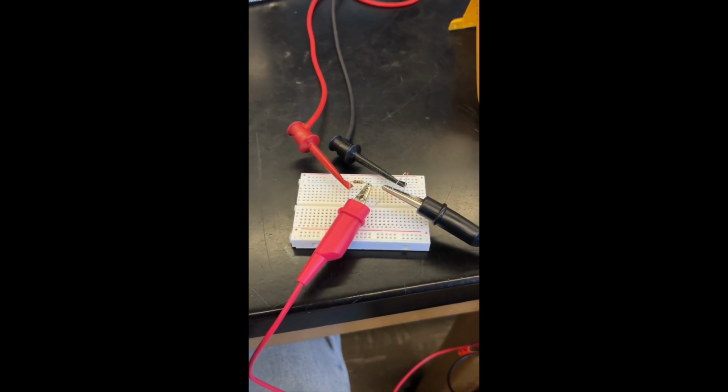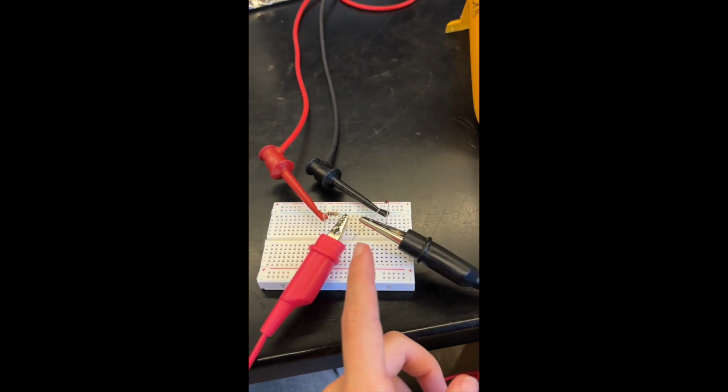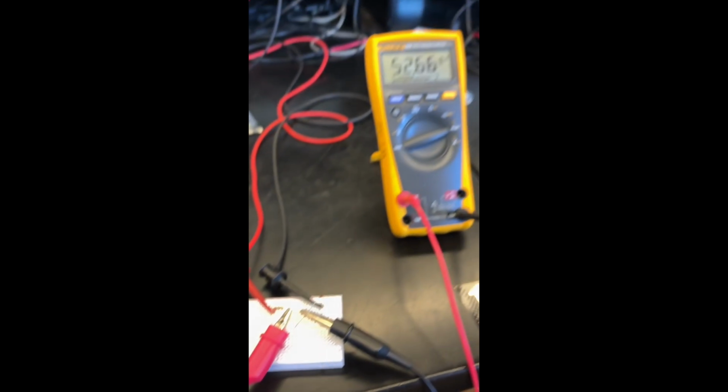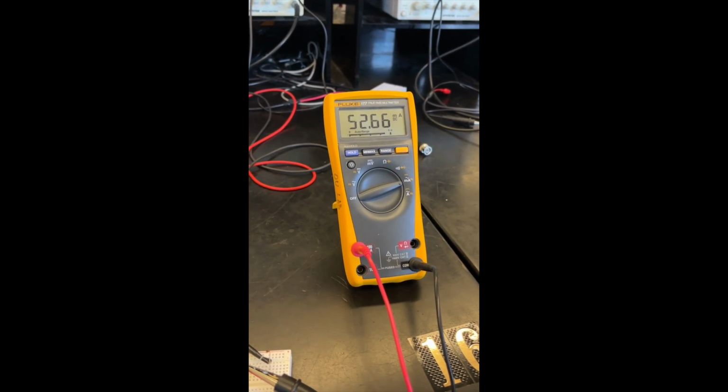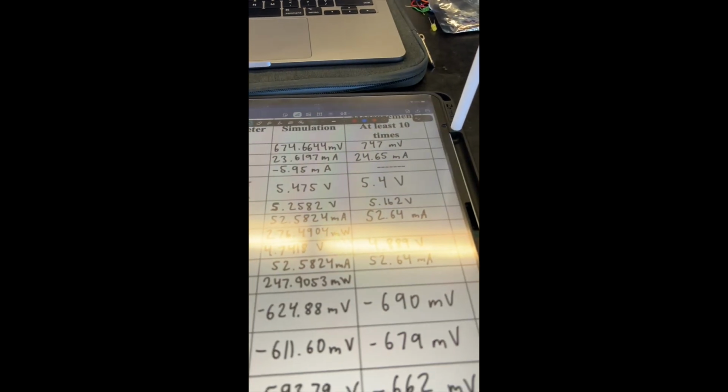But I'm also measuring the current again across the diode, and I'm getting pretty much the same thing as before, 52.66 milliamps, and I simulated 52.5824 milliamps.